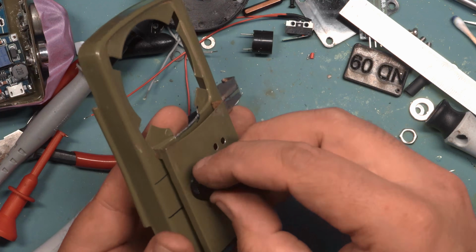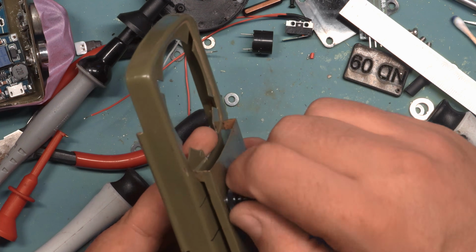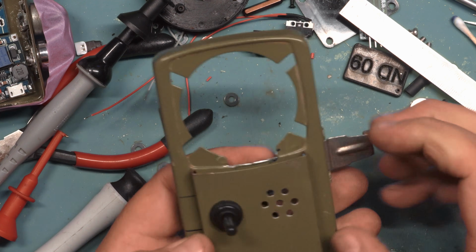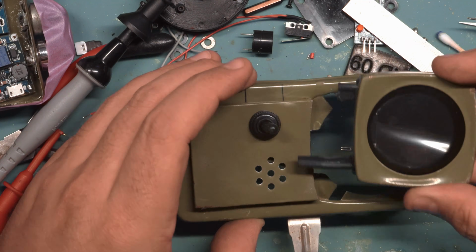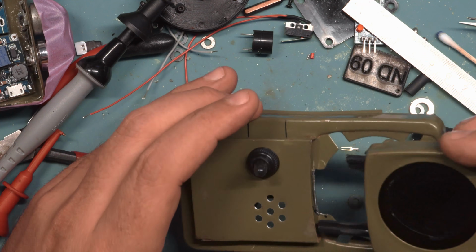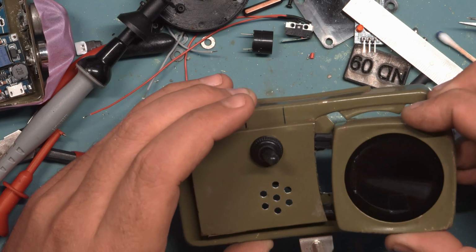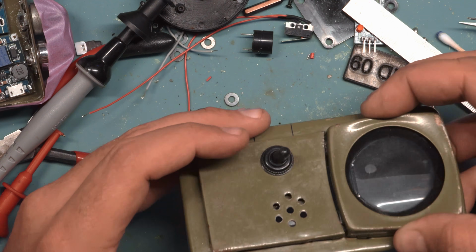A rubber hood to put on here, and then it looks really military. Yes. Now I learned to cut only things that I really don't want and leave the rest for now. I can always remove this later.